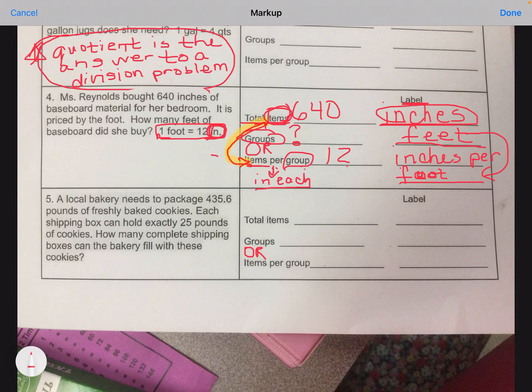It says a local bakery needs to package 435.6 pounds. We're going to take that 0.6 off. We're just going to do 435. That just throws us off, right? All right. So what do you think is our total? What is being grouped here?